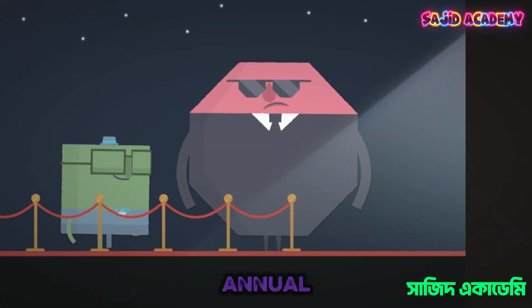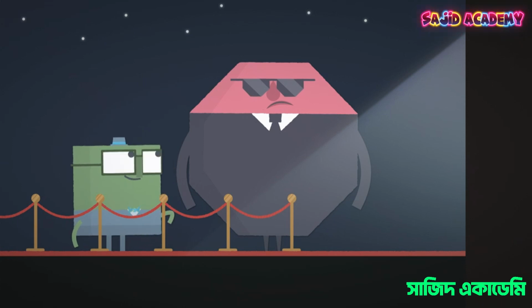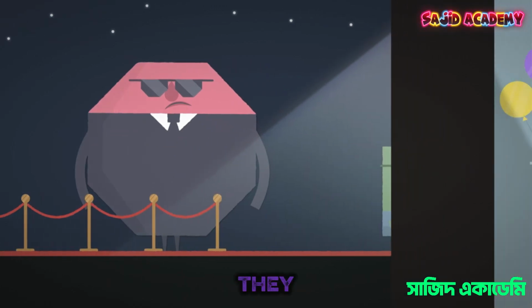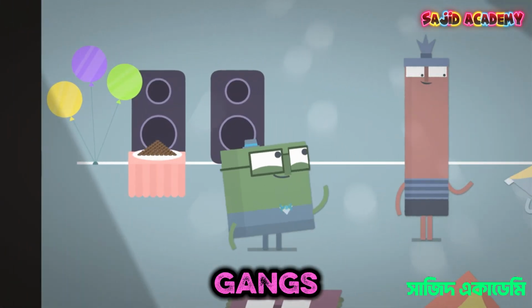We're at the Polygons annual party. It's polygons only, so to get a ticket you have to be a 2D shape with straight sides. Polygons can be grouped based on the number of sides they have, so let's meet the different gangs.